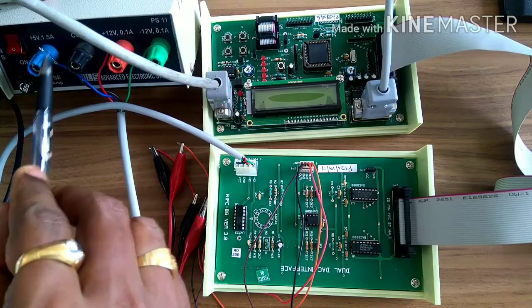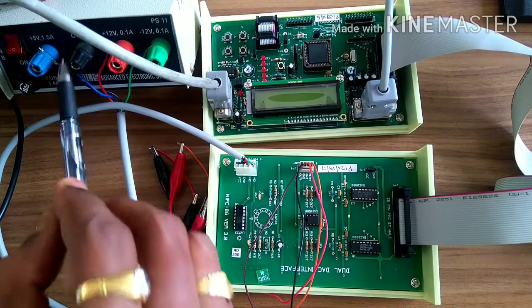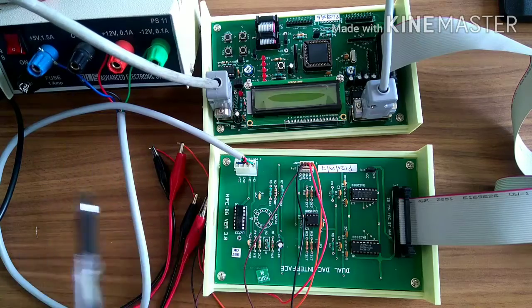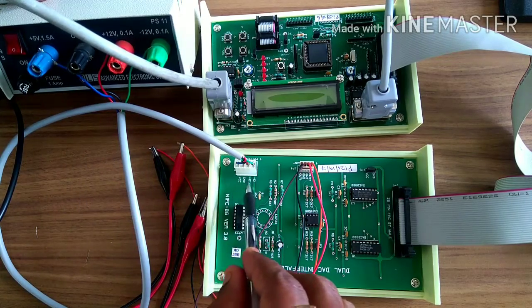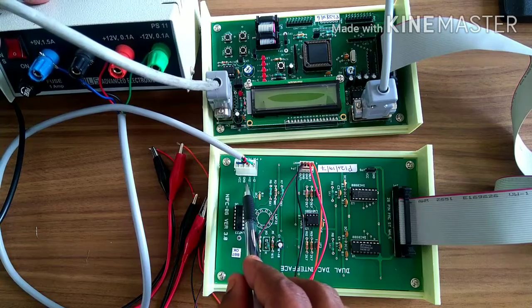One is the 5 volt, this is the ground, this is the plus 12 volt, this is the minus 12 volt. This one we are going to identify based on these labels. This is very, very important.